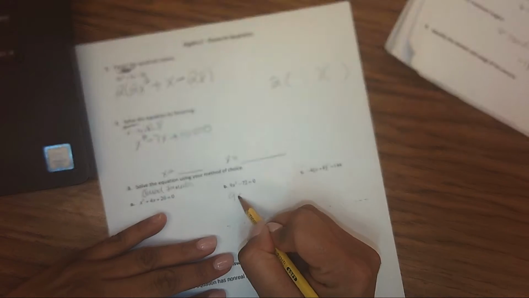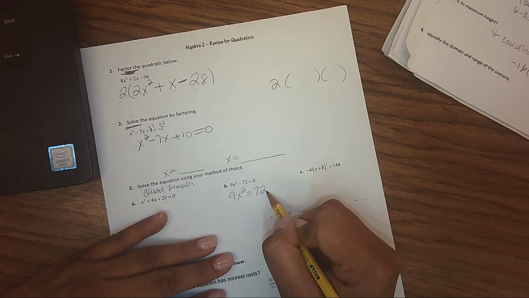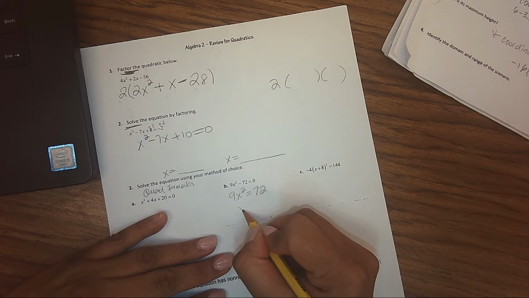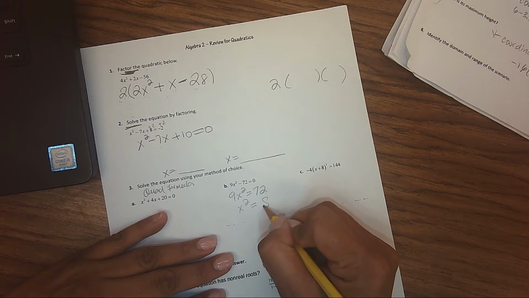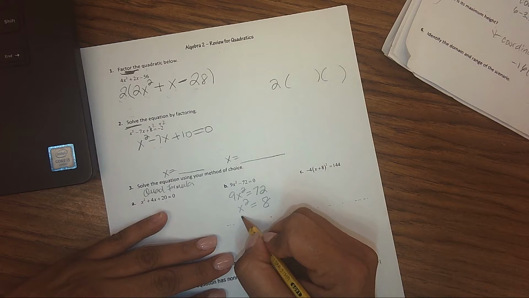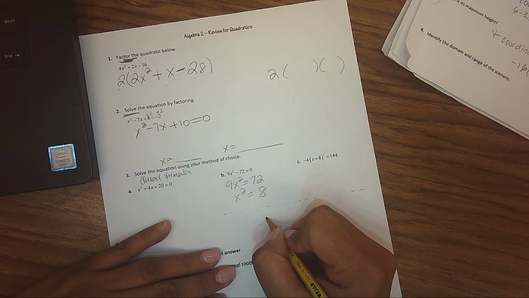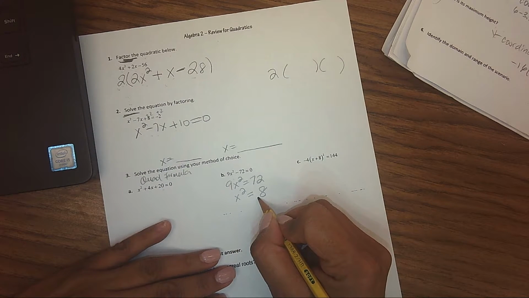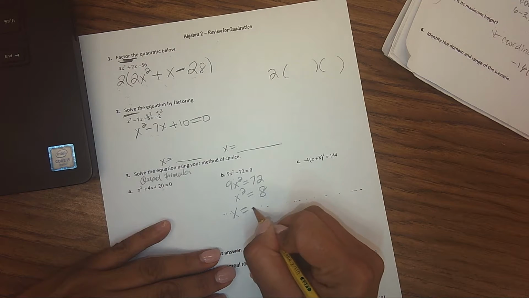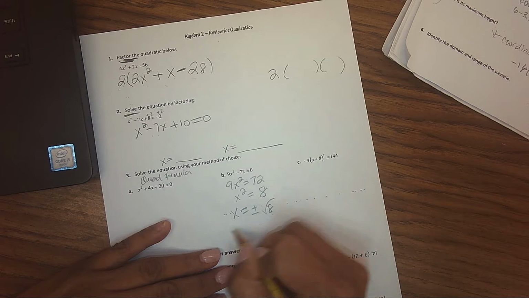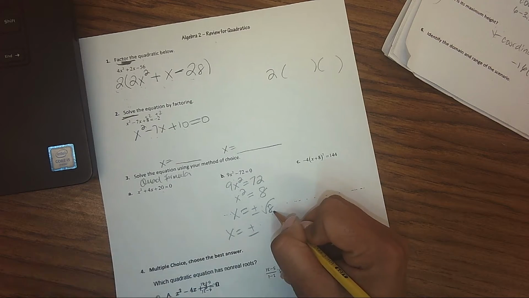Again, let's not take the square root right now. Let's add 72. And then let's divide by 9. Then you take the square root of both sides. So this is where I want you to finish. And you'll take the square root of both sides. Don't forget the plus or minus. Don't forget to simplify this 8. Like that's not the final answer. You're going to have to simplify square root of 8.